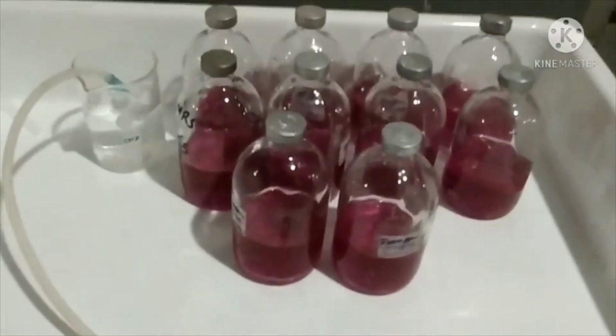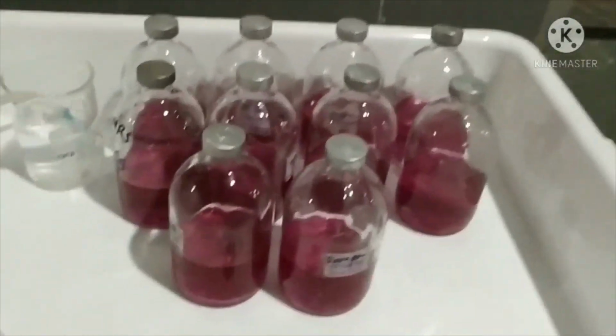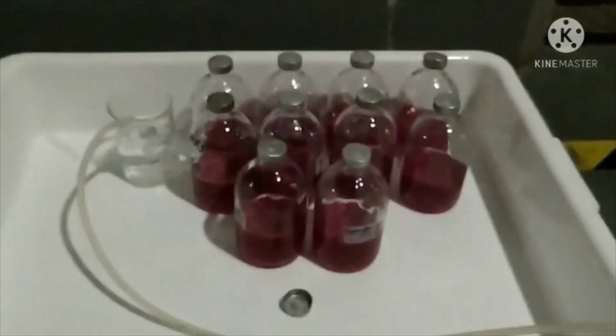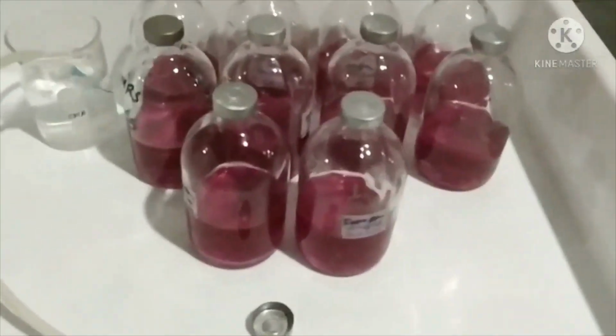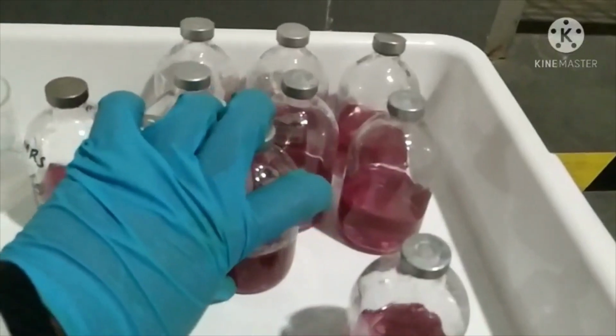We are now going to start the CO2 purging by this line, and all the serum bottles we have prepared are red in color. So we will take one and then start.